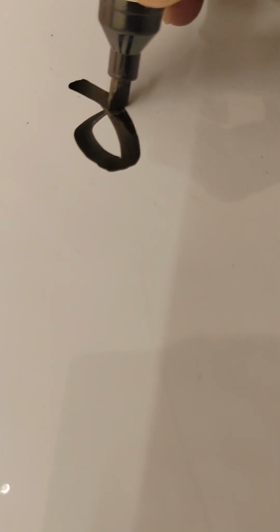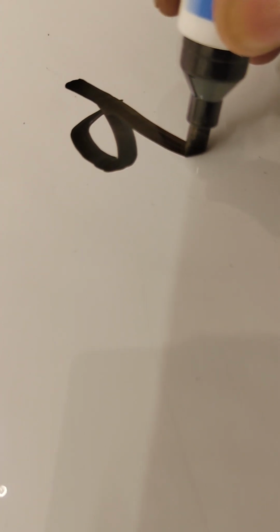We saw its measurements. Let's repeat it. That's Ain.